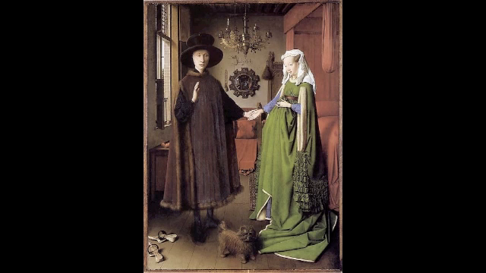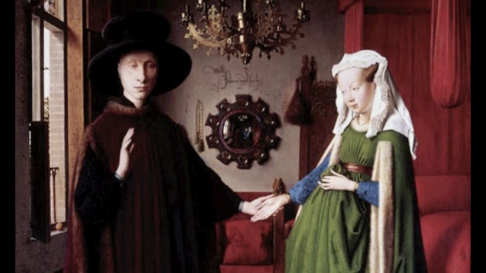The green in the woman's dress represents hope. The little dog on the bottom represents loyalty. Even the stance of the two is symbolic. There are a few signs of the wife's submission. First, the placement of their hands.